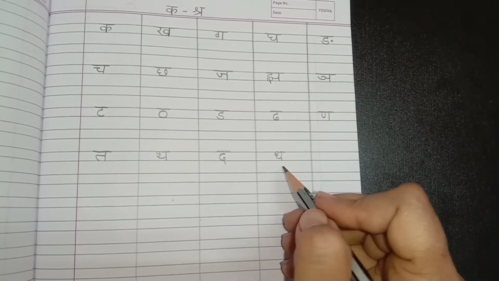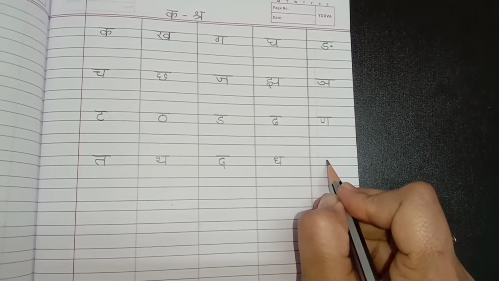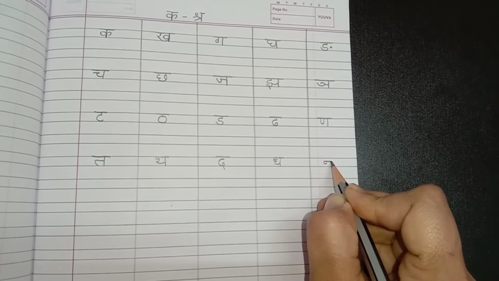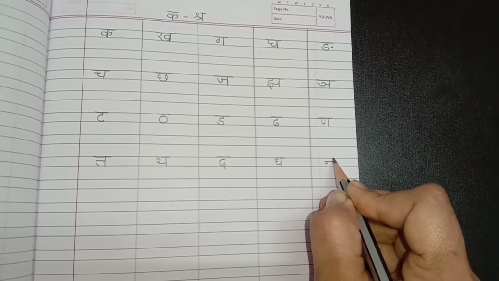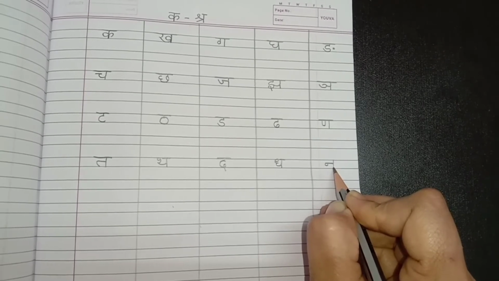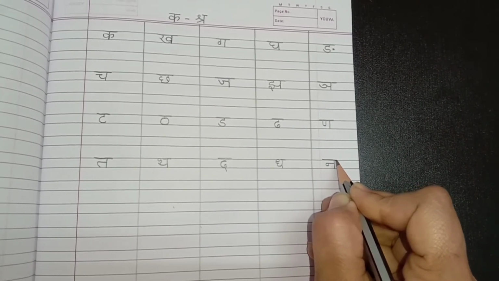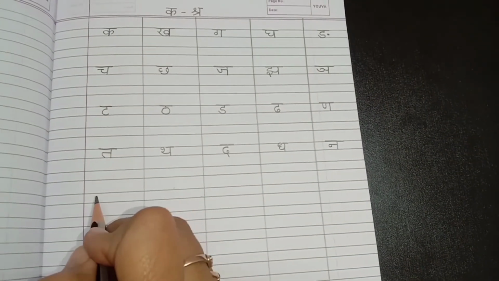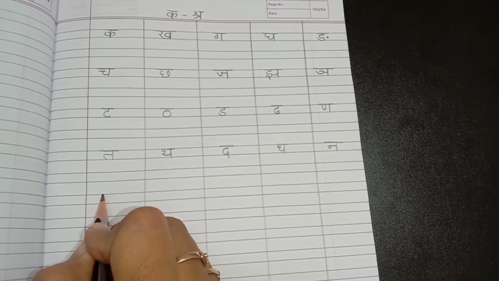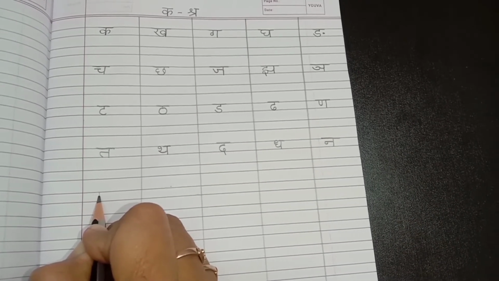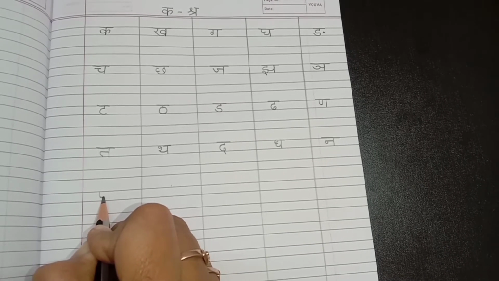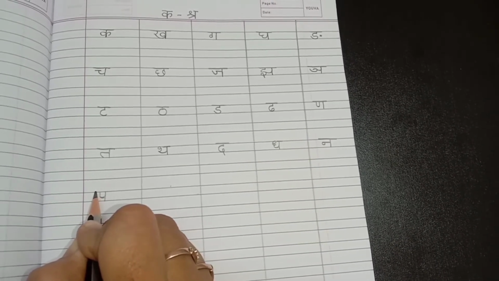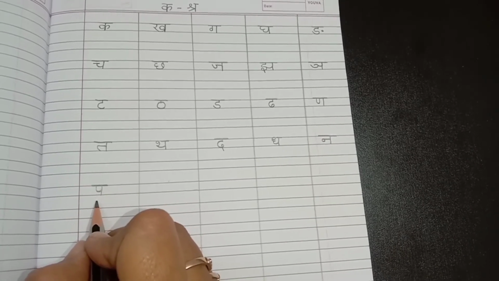Vyanjan Dha. Vyanjan Na. Make a small circle between these two lines, then make a sleeping line, go up straight, touch the first line, come down straight, touch the second line and make a shirorekha on first line. Vyanjan Na. For Vyanjan Pa, we will make a standing line from first line, then make a curve between two lines, go up straight, touch the first line, come down straight, touch the second line and make a shirorekha on first line. Vyanjan Pa.